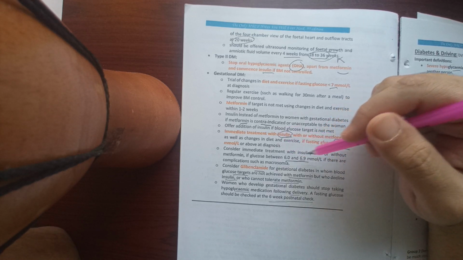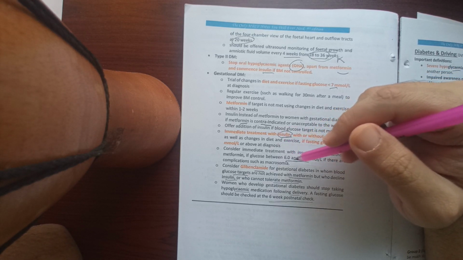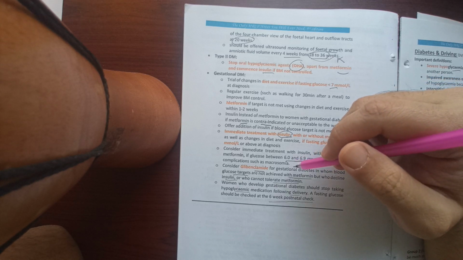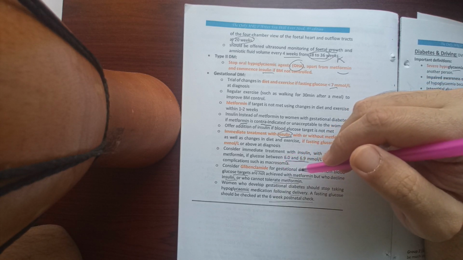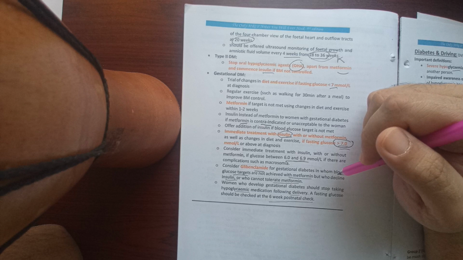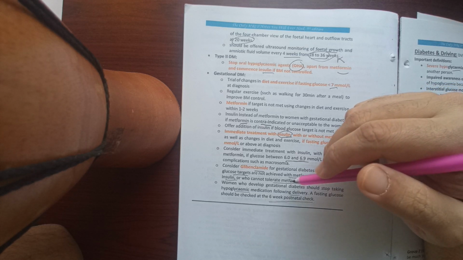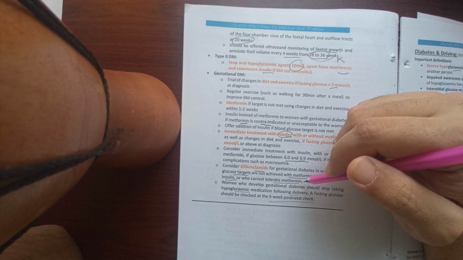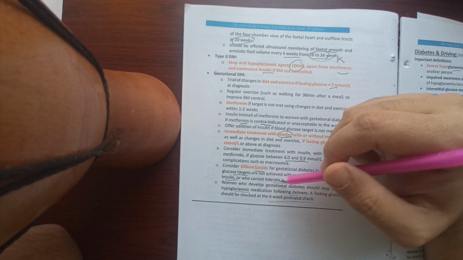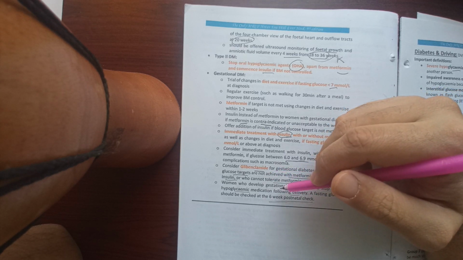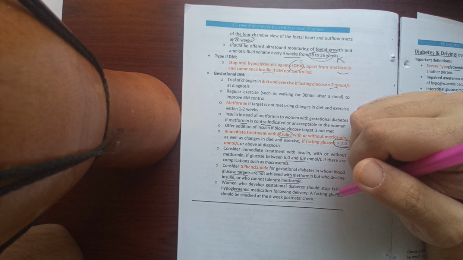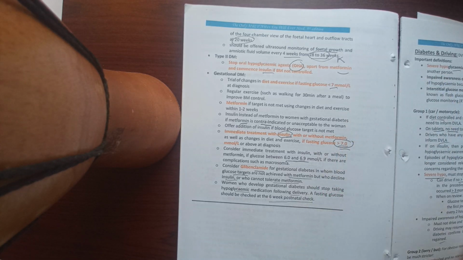Consider immediate treatment with insulin, with or without metformin, if glucose is between 6 and 6.9 and there are complications such as macrosomia. Consider glibenclamide for gestational diabetes in whom blood glucose targets are not achieved with metformin but who decline insulin or cannot tolerate metformin. Women who develop gestational diabetes should stop taking hypoglycemic medication following delivery. A fasting glucose should be checked at the 6-week postnatal check.